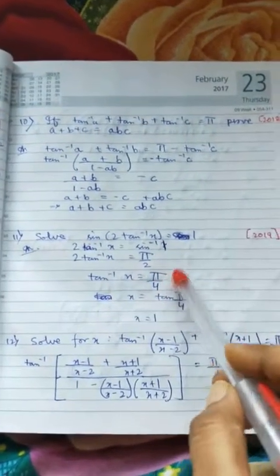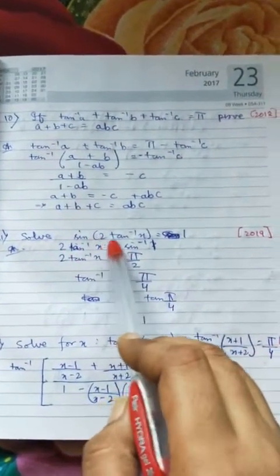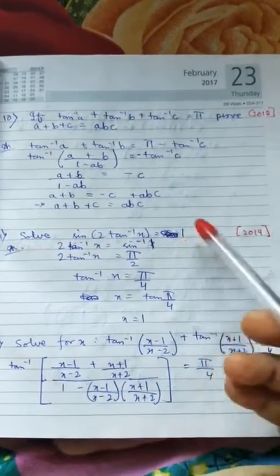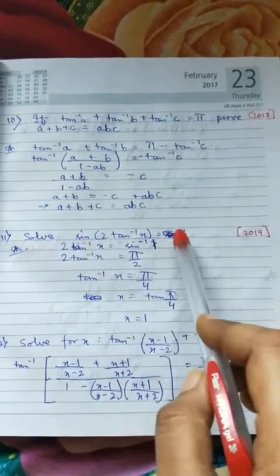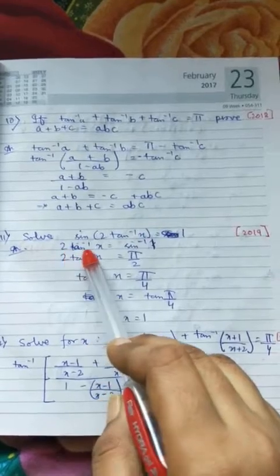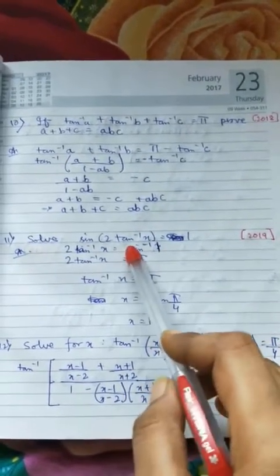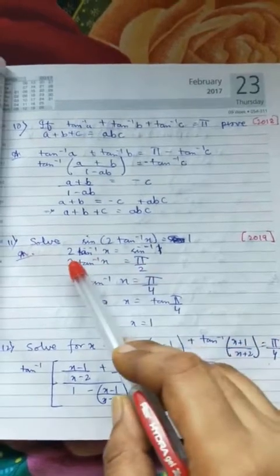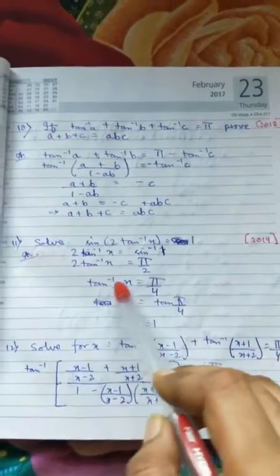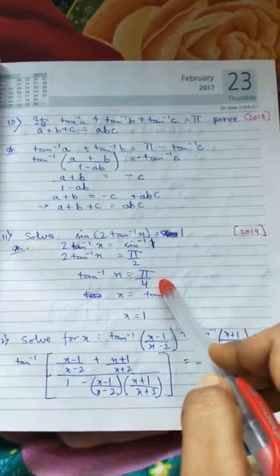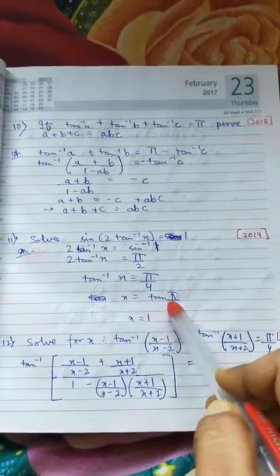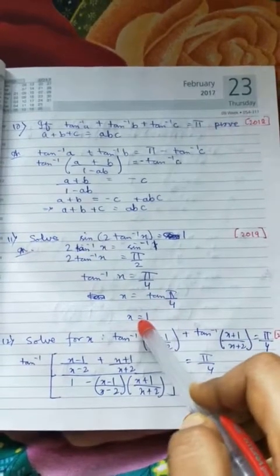One question from 2019, it says solve sin of 2 tan inverse x is equal to 1. We take the sin onto the other side. So 2 tan inverse x is equal to sin inverse 1. Sin inverse 1, as we know, is pi by 2. This 2 comes down here. Tan inverse x is equal to pi by 4. So x is equal to tan pi by 4. Hence x is equal to 1.